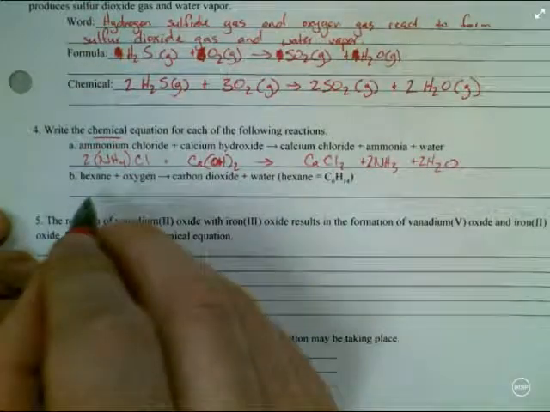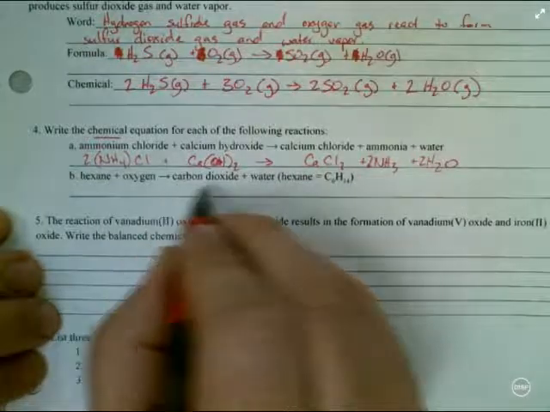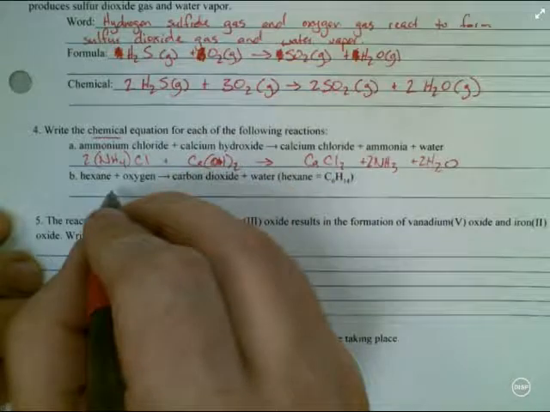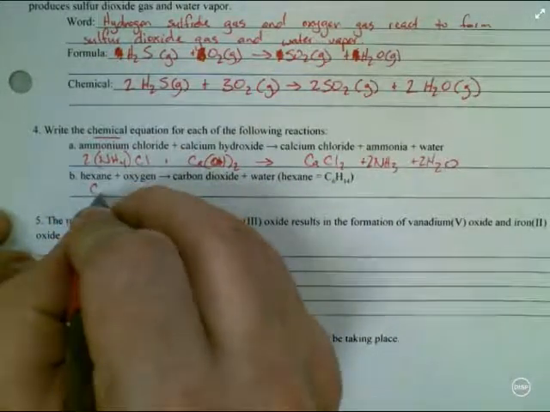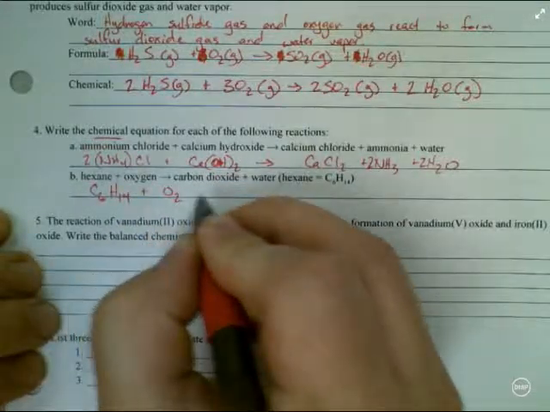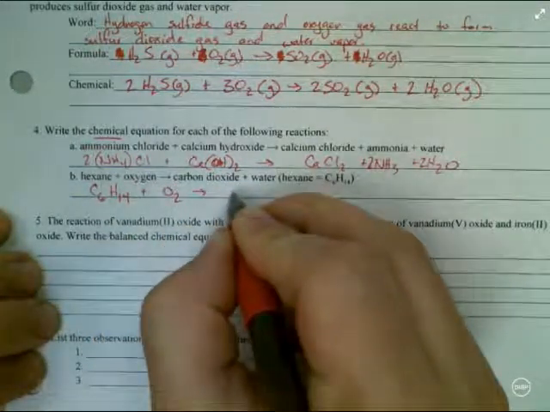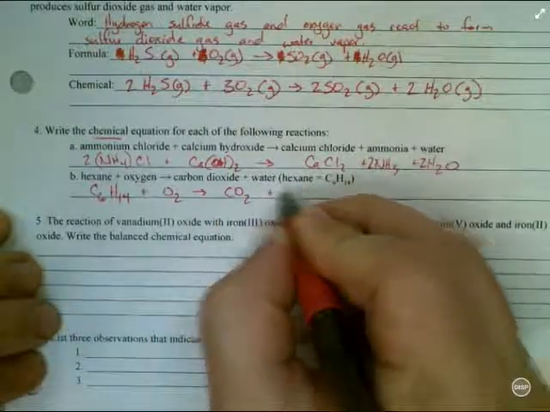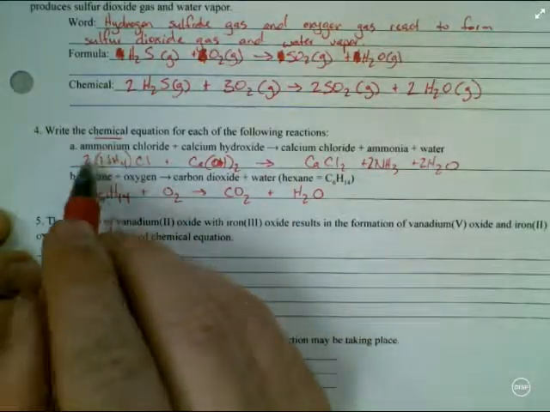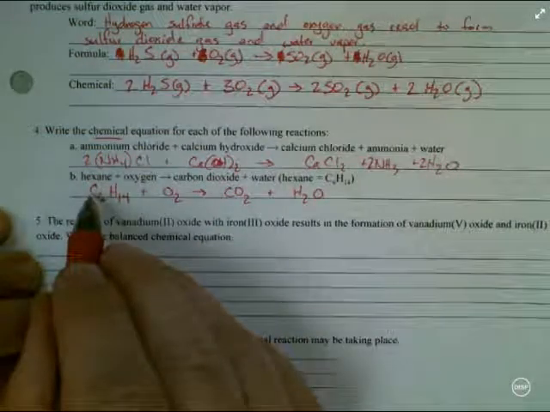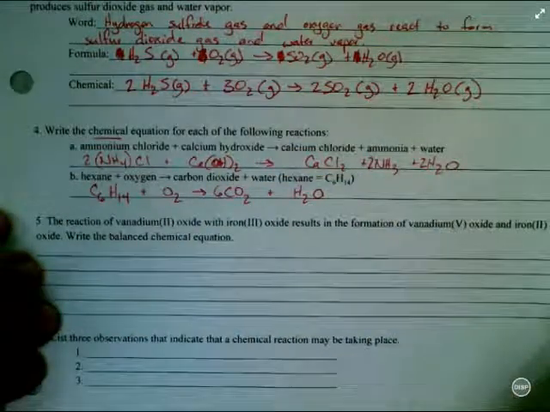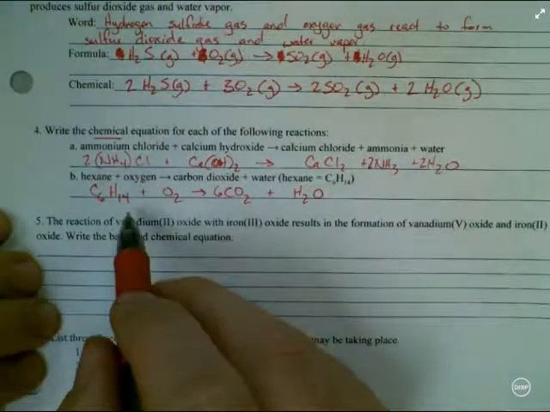Moving on to B. Hexane plus oxygen reacts to form carbon dioxide and water. By the way, hexane is C6H14. So we are going to go C6H14 plus O2. Remember, oxygen is a diatomic molecule. Carbon dioxide and water. All right, so we're going for the chemical equation, so we need to balance. Carbons over here, I got 6. Over here, I only got 1. I'm going to put a 6 coefficient right there, so the carbons are equal.